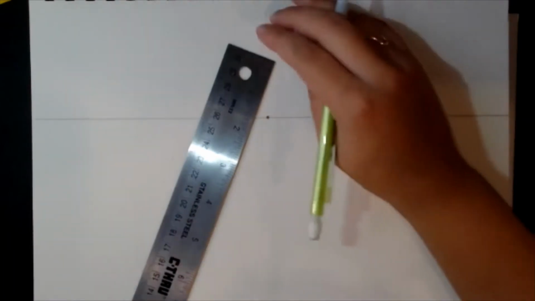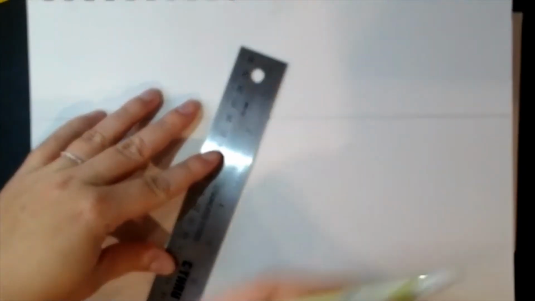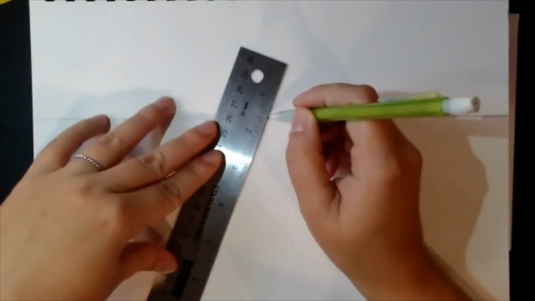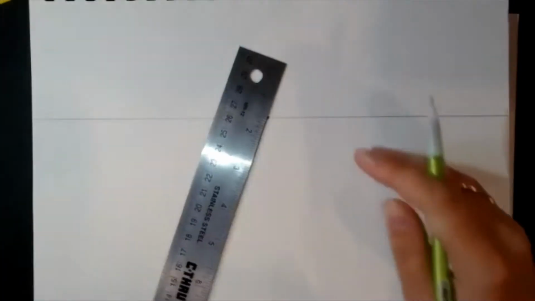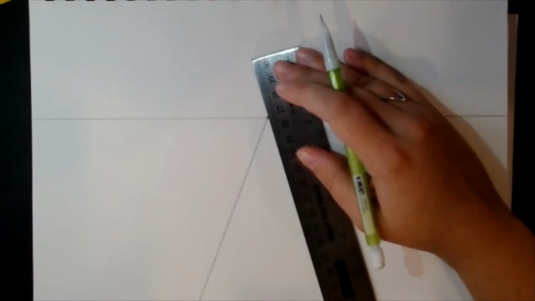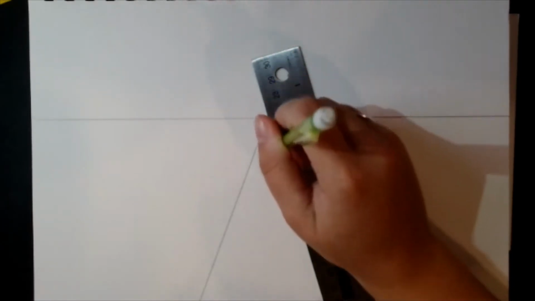So I'm just going to take my ruler and connect it to my vanishing point, and I'm just going to draw two diagonal lines, kind of making the shape of a triangle. You don't want it to be too skinny because that might make things challenging as well. So this is about a good enough width.